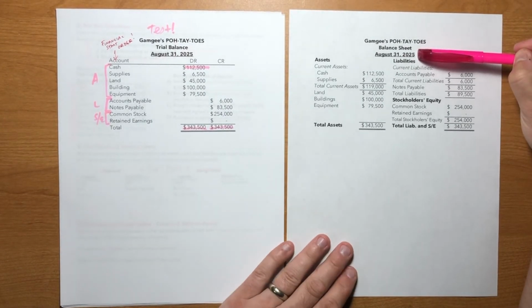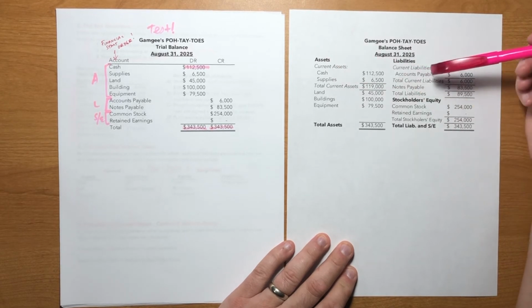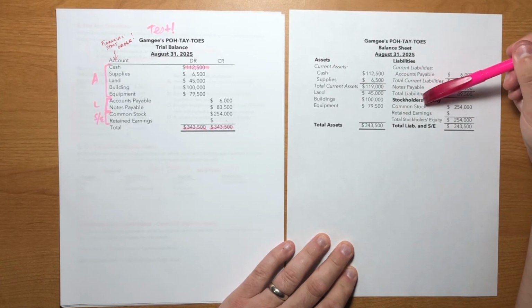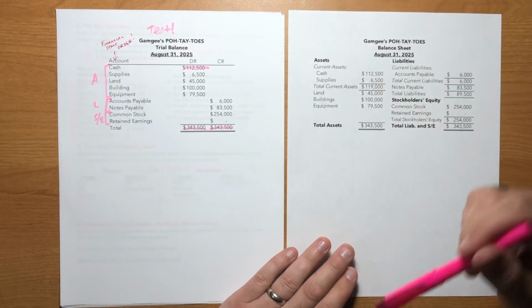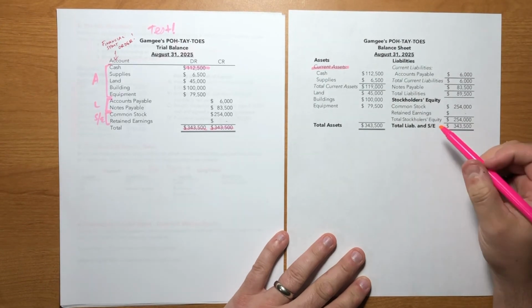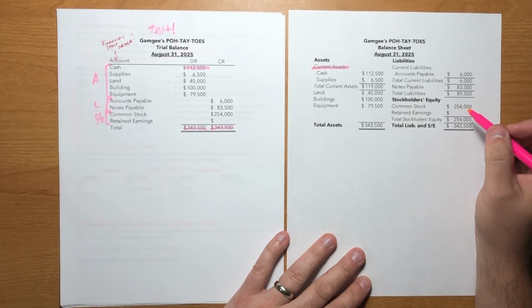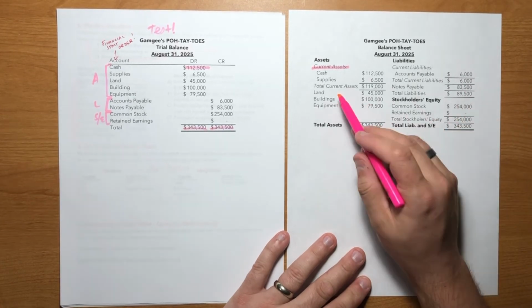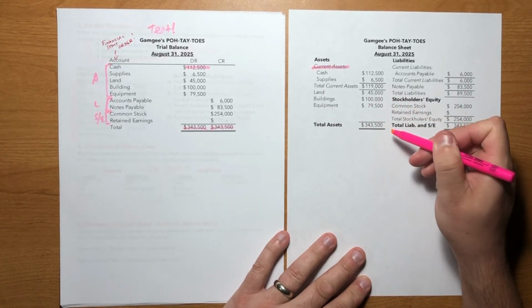We have assets listed on the left-hand side, liabilities and equity on the right. I'll show you another way to do this in a second. But as you'll see, we have current assets. Current assets are cash and supplies for our company. Then we have land, building, and equipment, which are non-current. The total assets, $343.5.